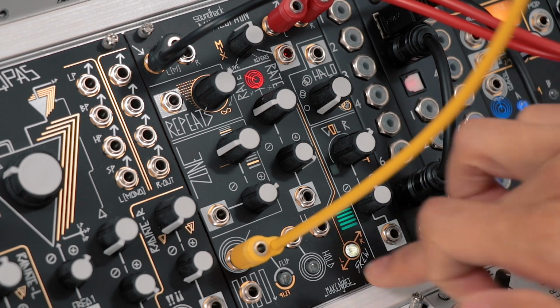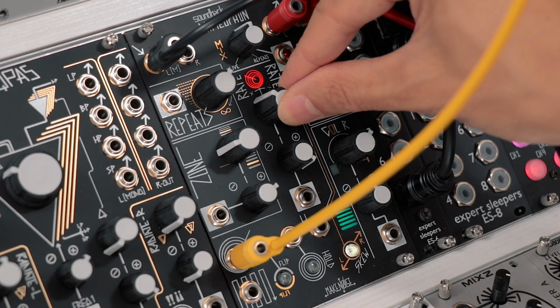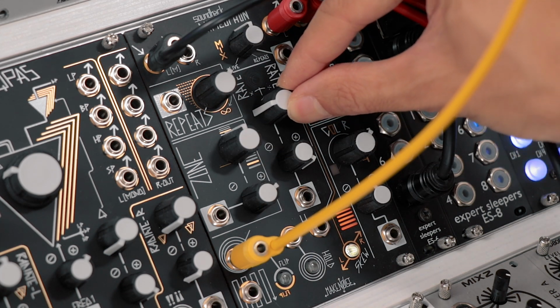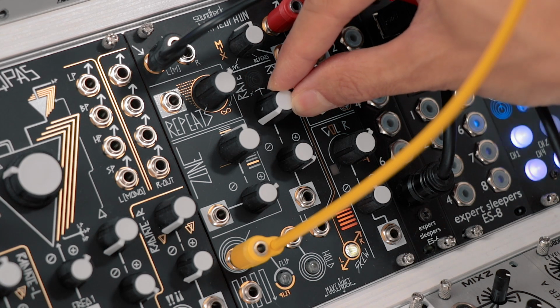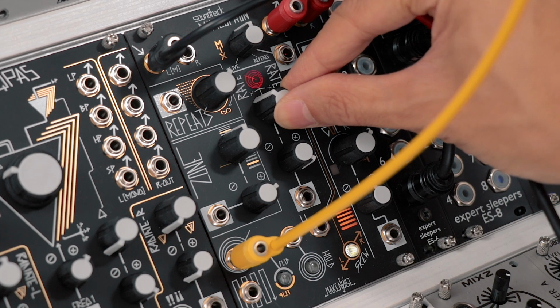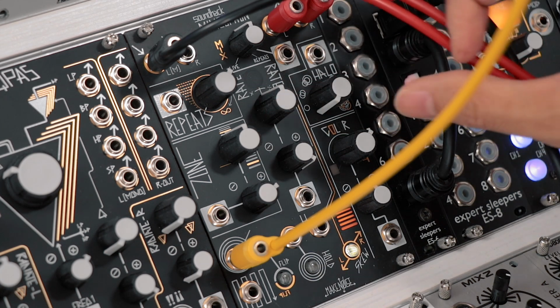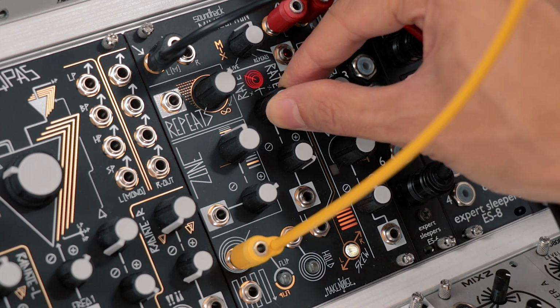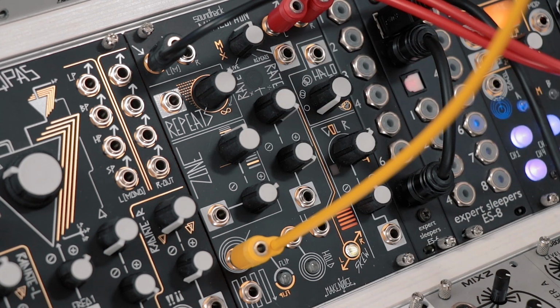And then skew is this fun stereo effect where as you turn the knob one direction, the delay on one of the stereo channels increases while the other decreases. And they meet up in the middle, and then they go the opposite directions as you turn the knob the other direction.